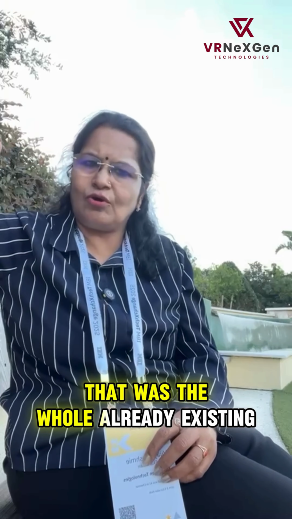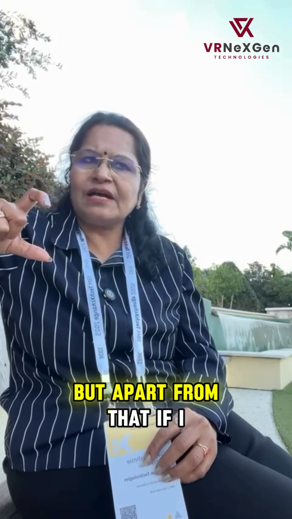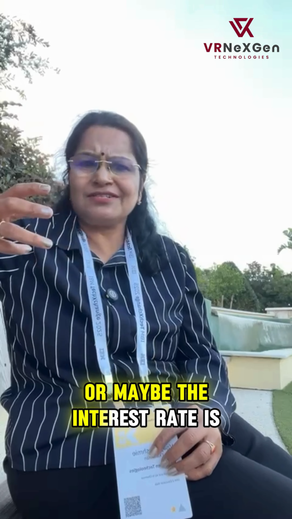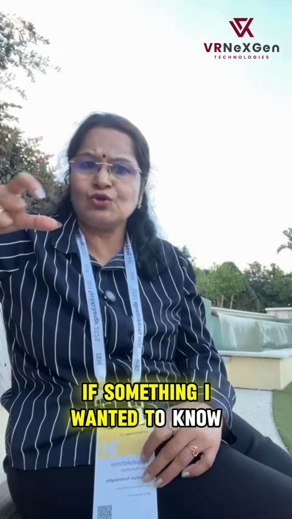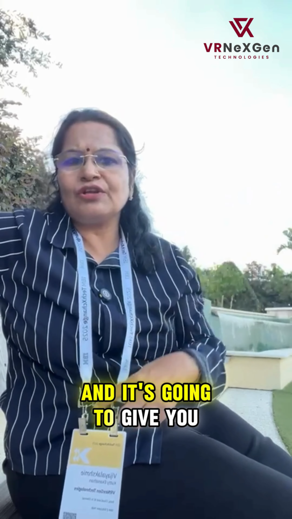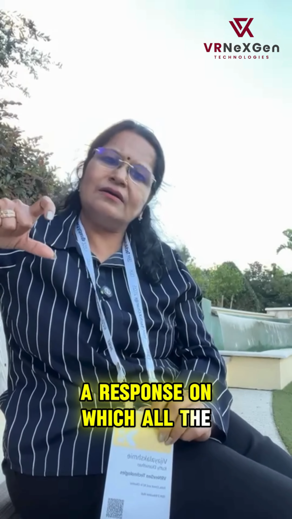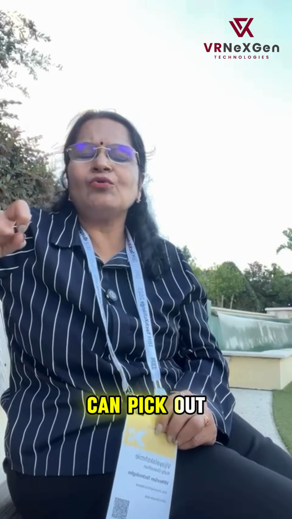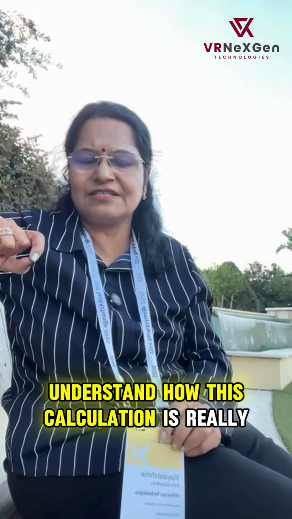That was the already existing feature. But apart from that, if I wanted to know how this mortgage interest is calculated, or maybe how the interest rate is calculated, as a developer I can ask the chatbot. Generative AI is going to work behind the scenes, and it is going to give you a response on which portions of the code the calculation is happening in. You can go through and pick out and understand how this calculation is really happening.